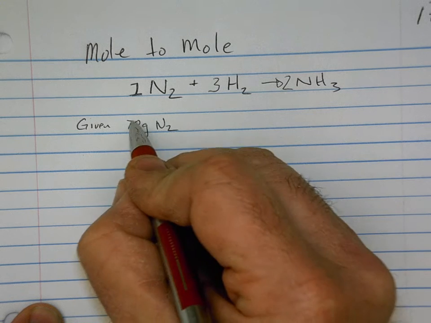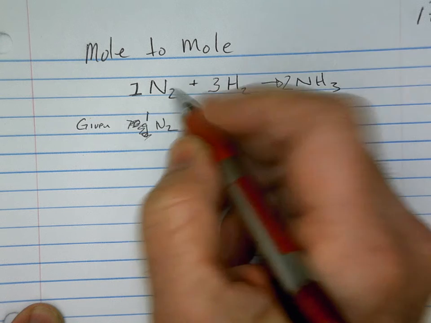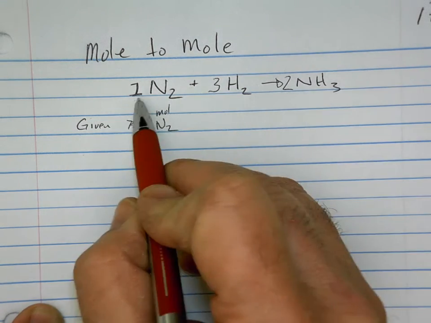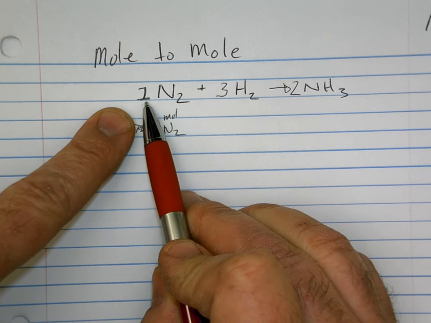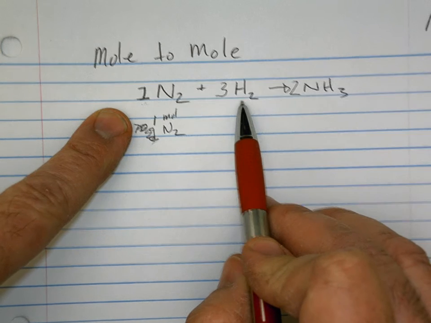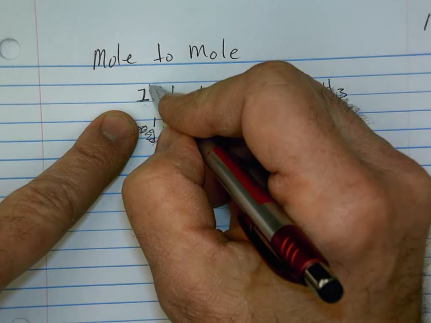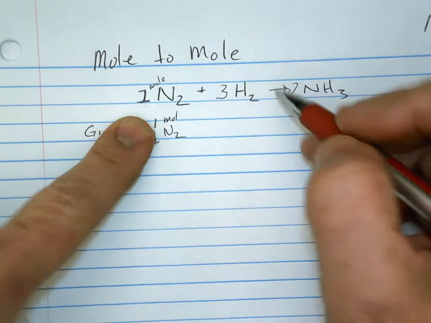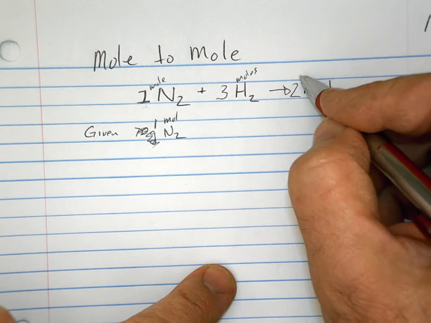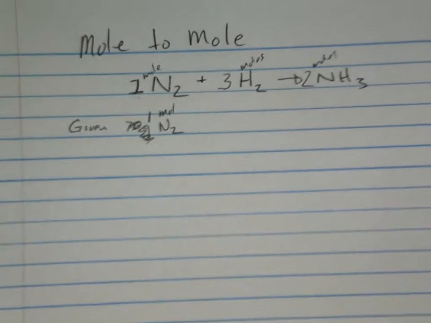Let me back that up. No, let's say given 1 mole of N2. Now, when we look at these balanced chemical equations, we're no longer going to say 1 molecule of nitrogen reacts with 3 molecules of hydrogen to form 2 molecules of NH3. We're now going to say 1 mole of N2 will react with 3 moles of hydrogen gas to make 2 moles of NH3.